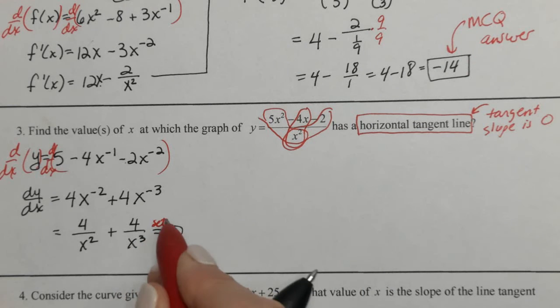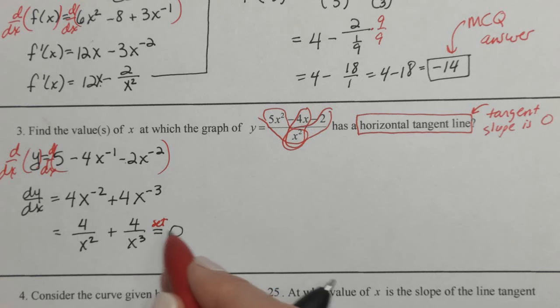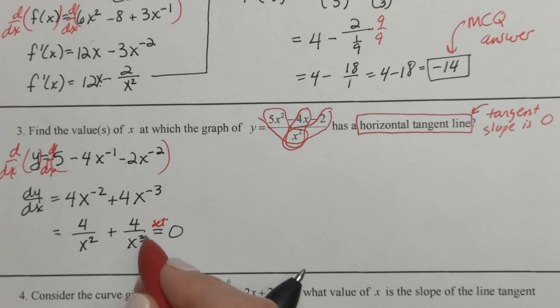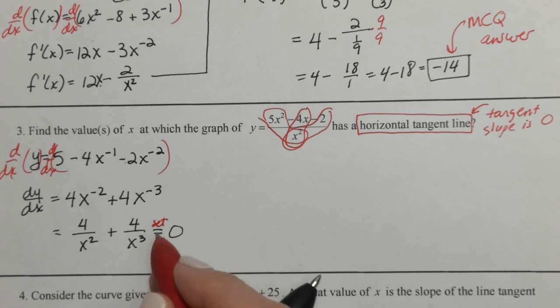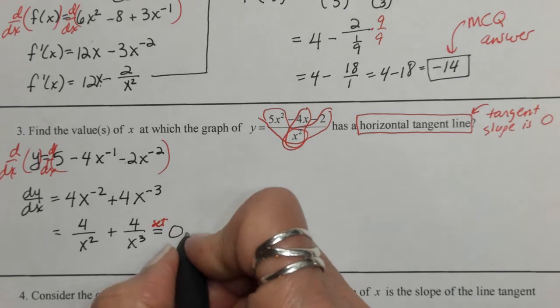I had a college professor who would do that every time he set something equal to a value, and it stuck with me, and I like it a lot, so I keep on doing that. Whenever I set something equal to a number, I will write that little word "set" above that equal sign.